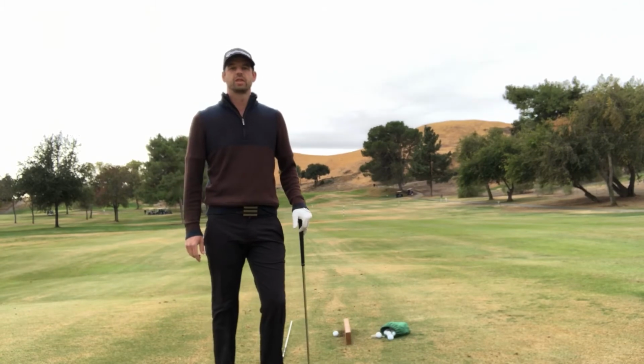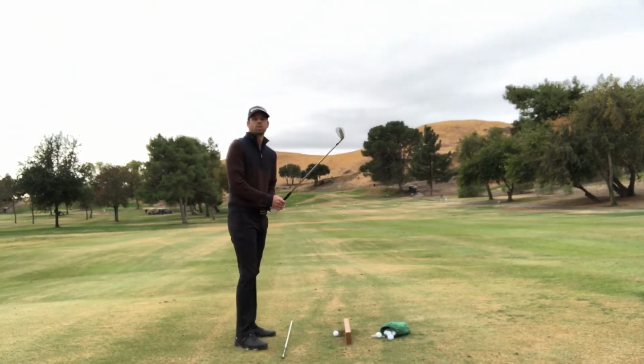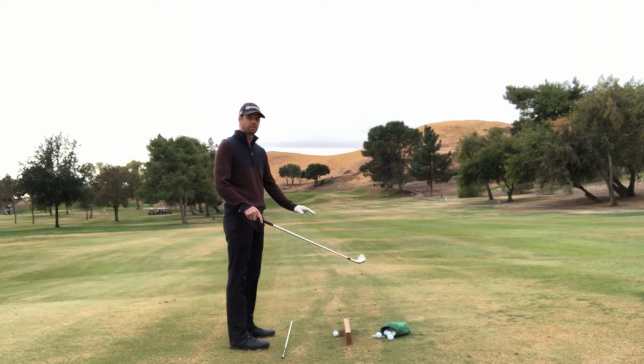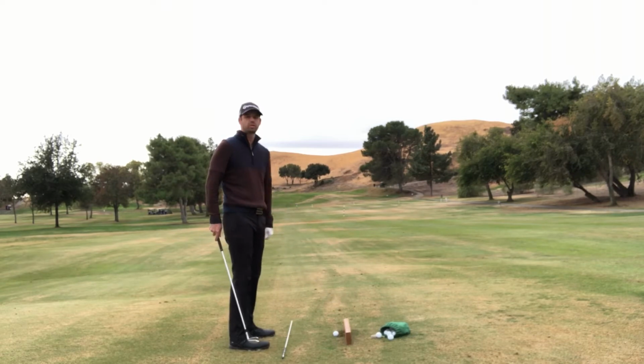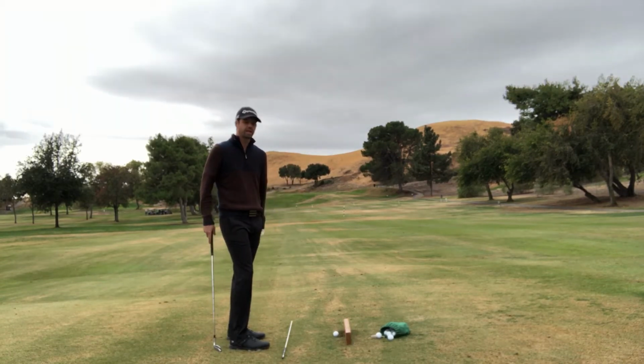So slice fix number 1, alignment. When we're setting up, I want you to grab an extra alignment stick, and if you can, this is what I call the 2x4 drill. You can also use a cut up pool noodle or the backside of a ball tray, something that has a little bit of height.